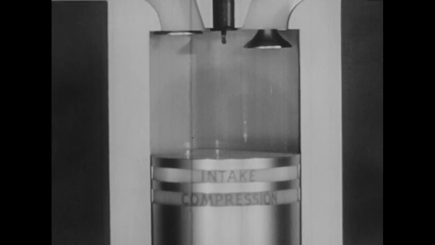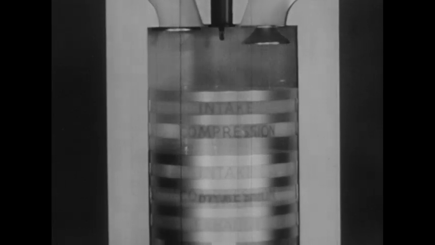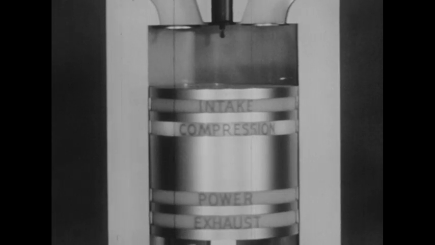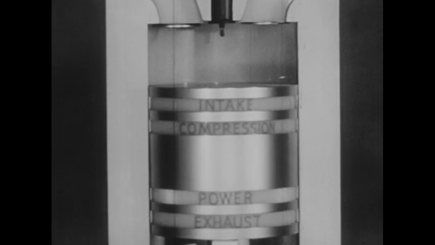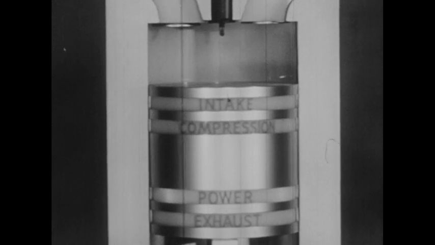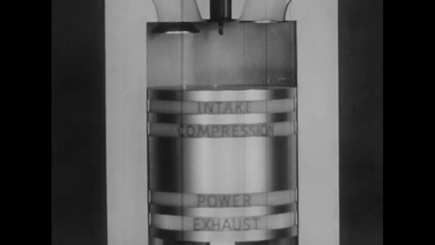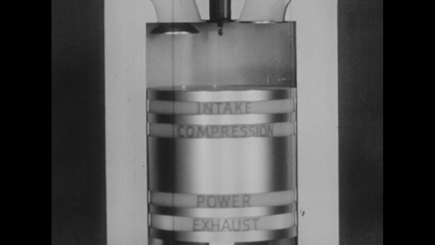During the intake stroke, fuel is drawn into the cylinder. During the compression stroke, the piston compresses the air and fuel. During the power stroke, an electric spark from the spark plug ignites the fuel, which burns and expands rapidly, pushing the piston down with great force. During the exhaust stroke, the piston pushes out the exhaust from the burned fuel, and the cycle begins once more.